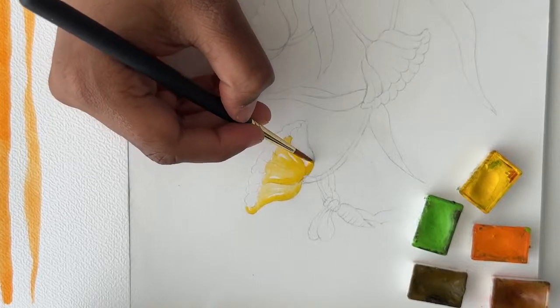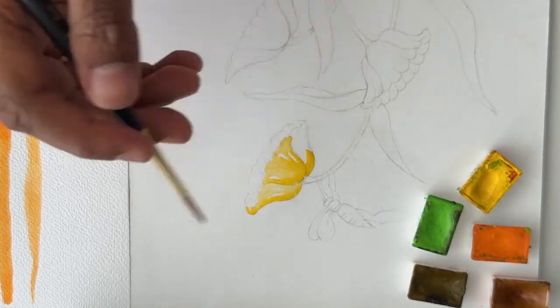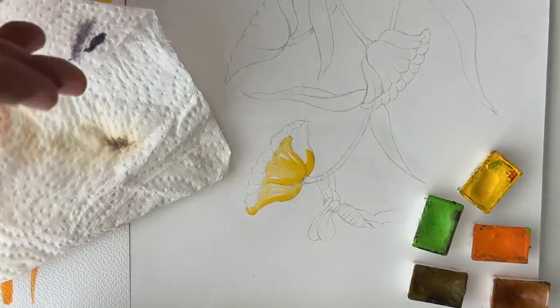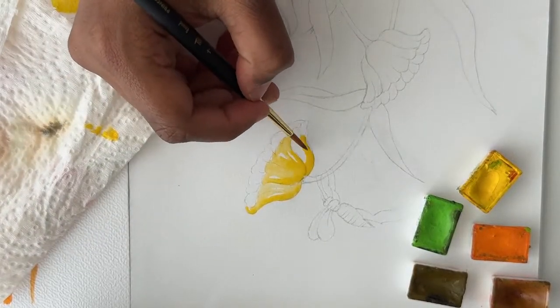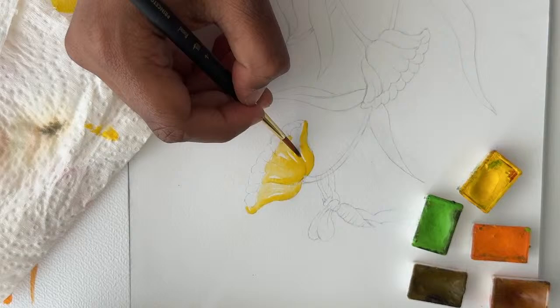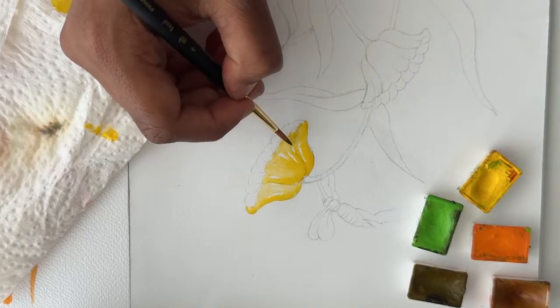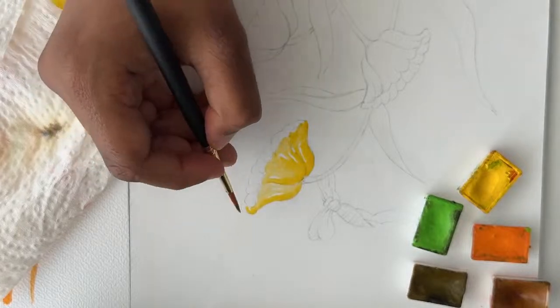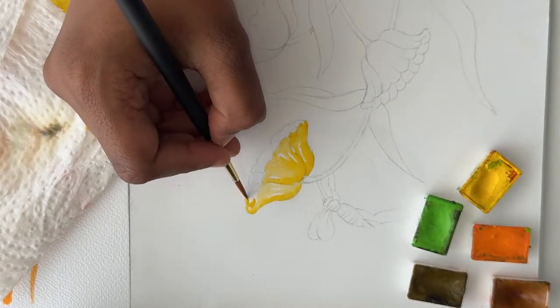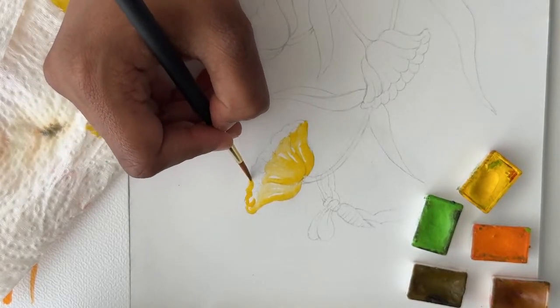So I don't have to do it like there's a lot of water. So what I will do is I will use tissue paper, remove the excess, from bottom to here. So this is how you merge. The best thing about these colors is they have good pigment.